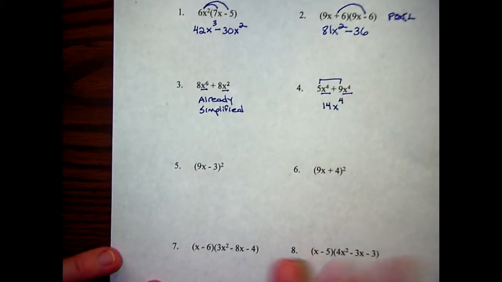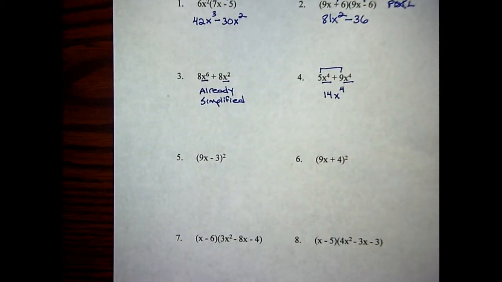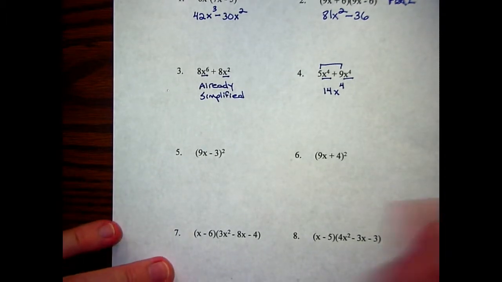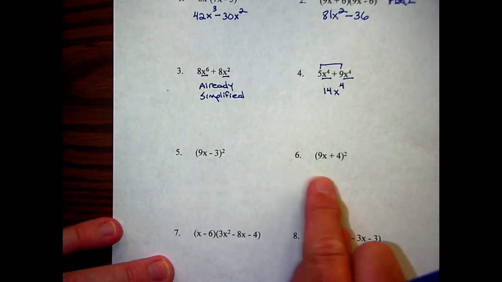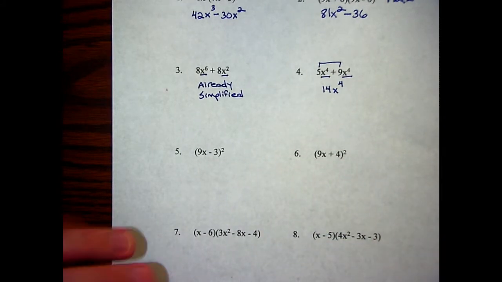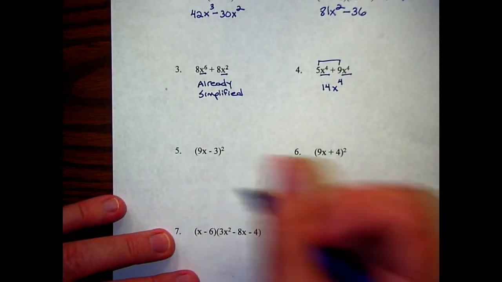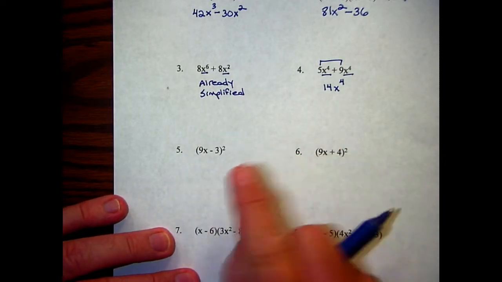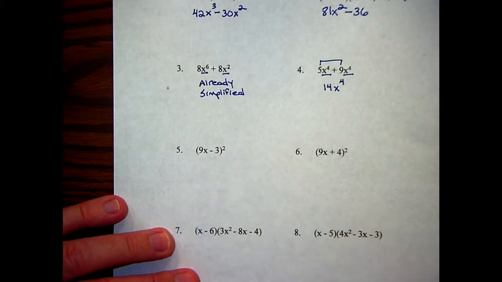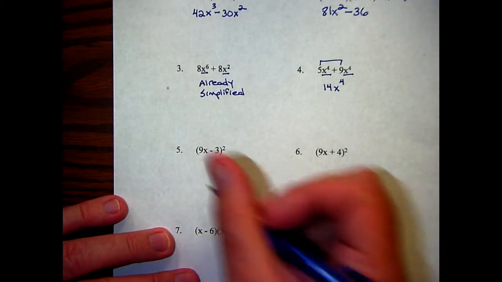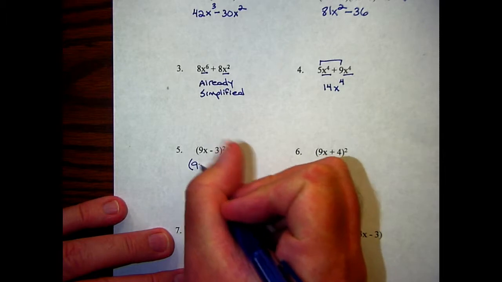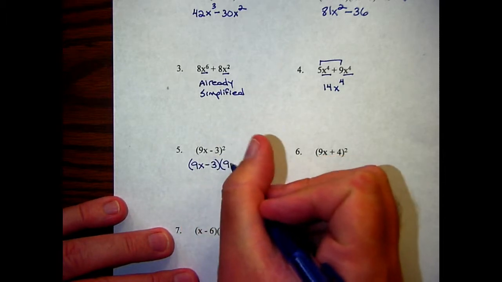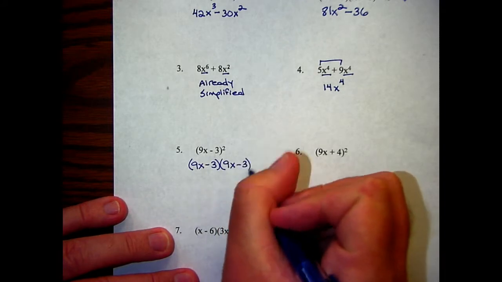Problem 5 is what we call a binomial square. We have two binomial square problems in 5 and 6. So I'm going to show one method in number 5 and a different method in number 6. In number 5, I am going to take the 9x minus 3, and I'm going to write that twice. I'm doing this because squaring means to multiply something by itself.